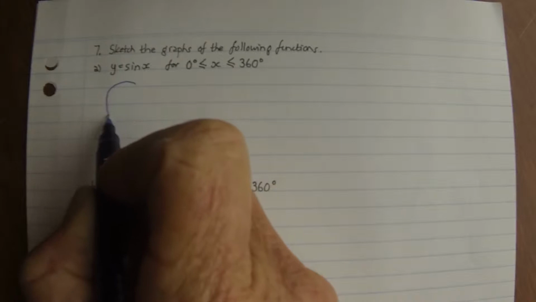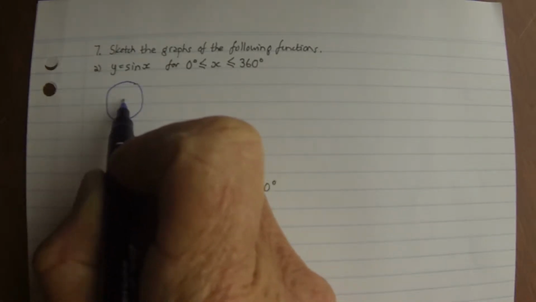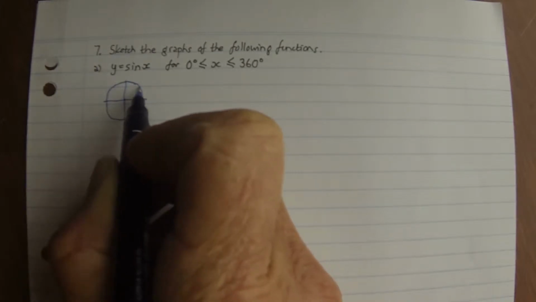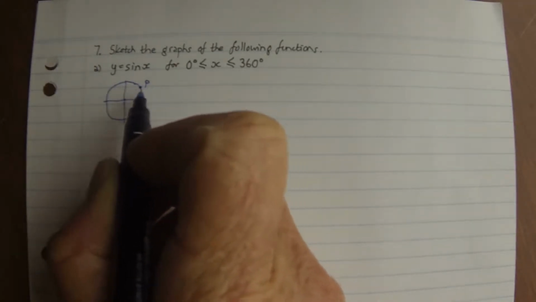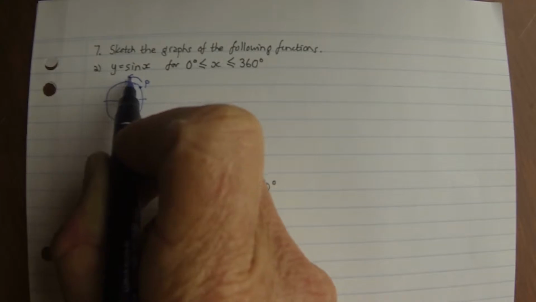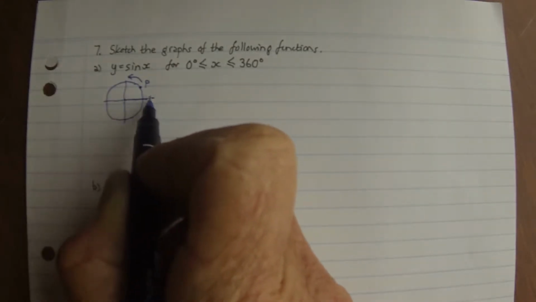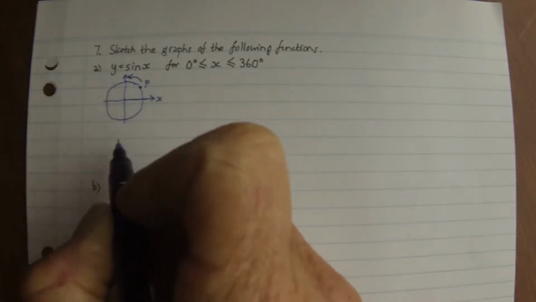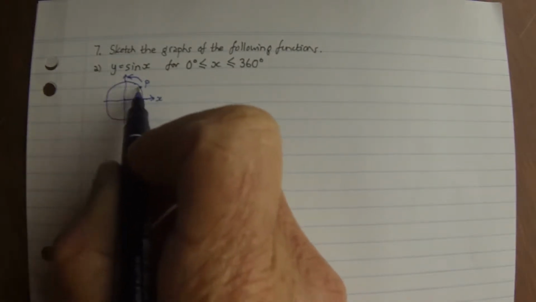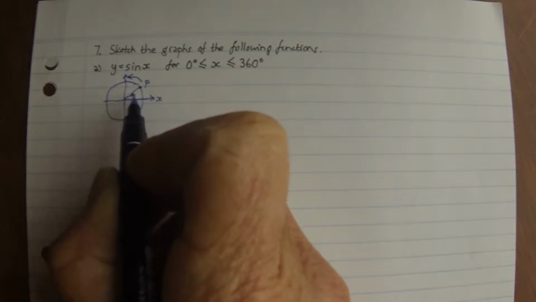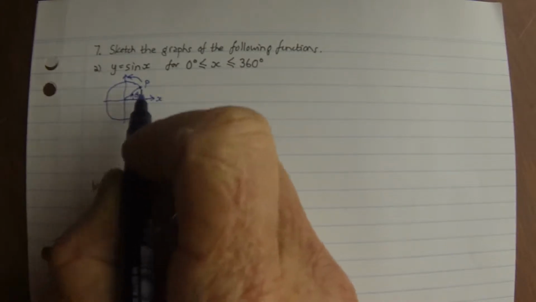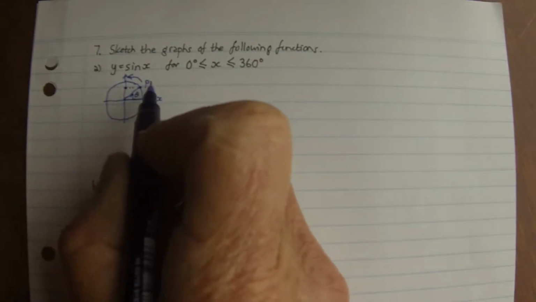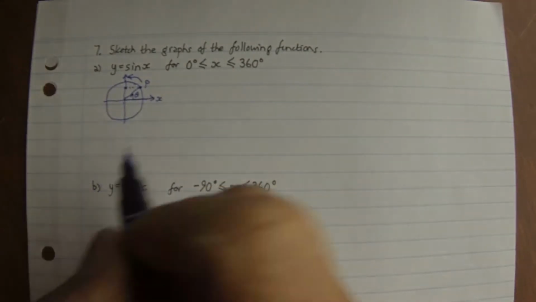If we're looking at the unit circle definition of sine, we're considering a point P as it moves around the circle in an anti-clockwise direction starting from the positive x direction, and the sine of this angle that we've gone through, the sine of theta, is simply the y coordinate of this point. So let's see how we go.